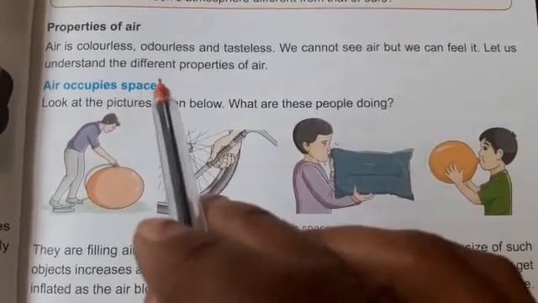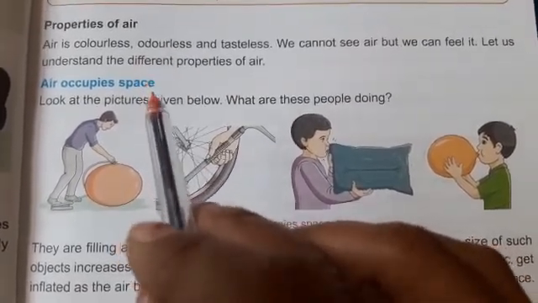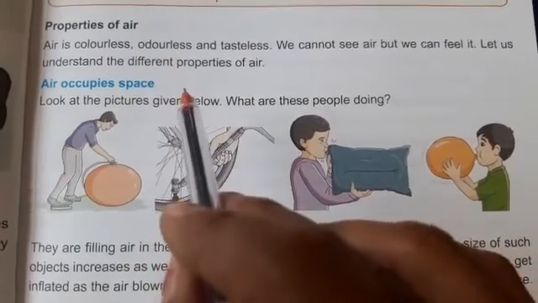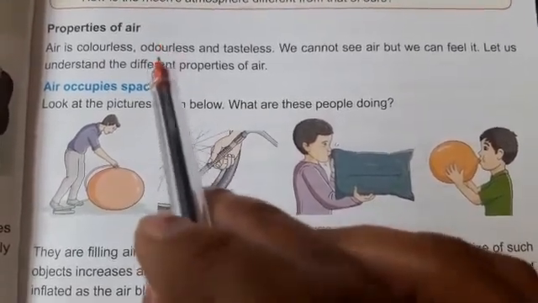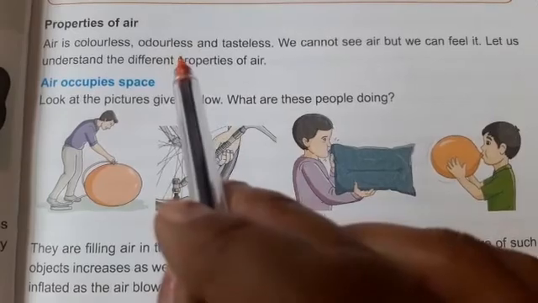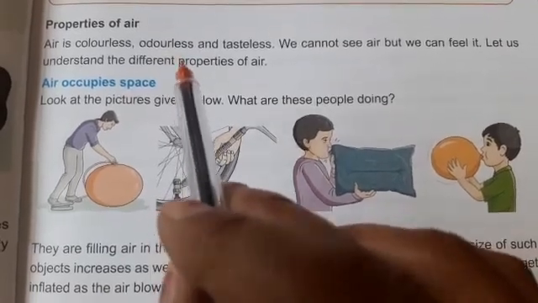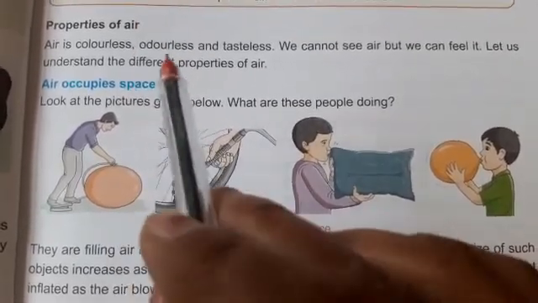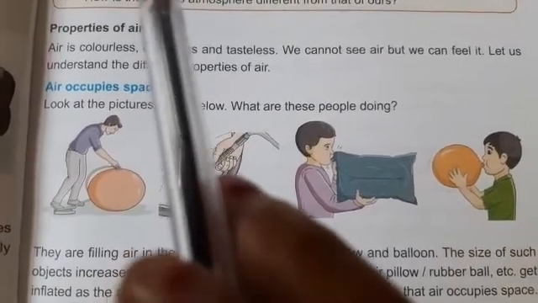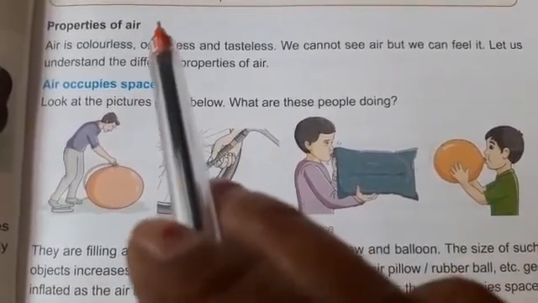Understood, kids? We cannot see the air, only we can feel the air.